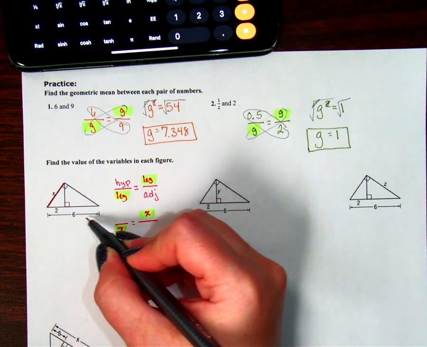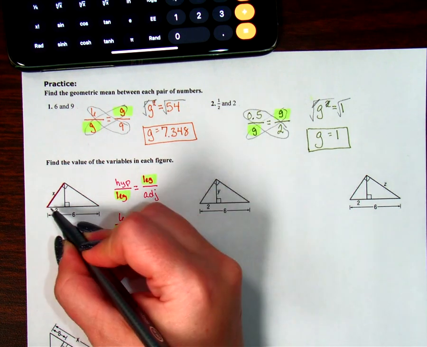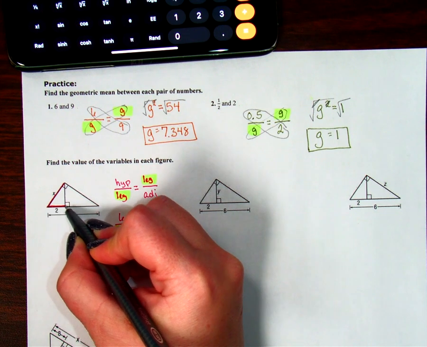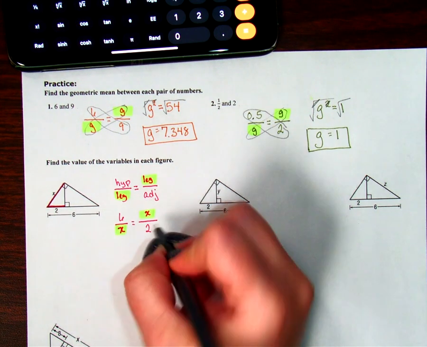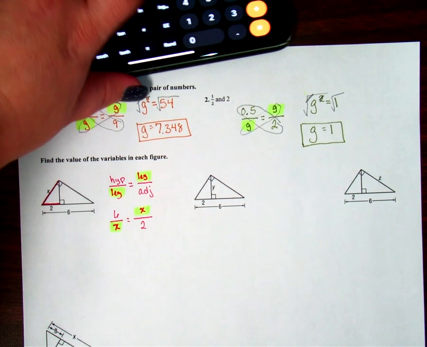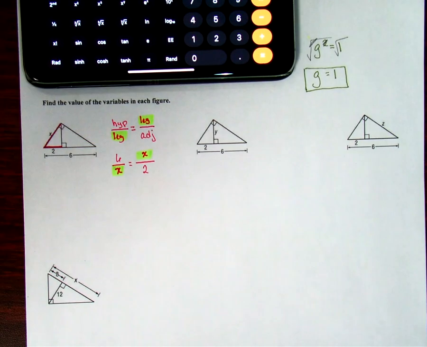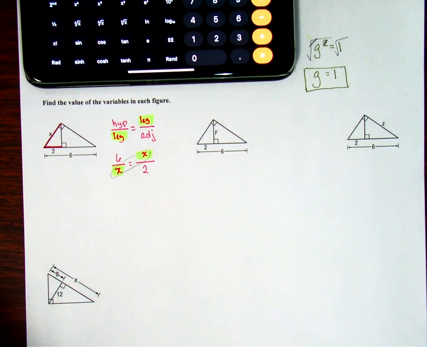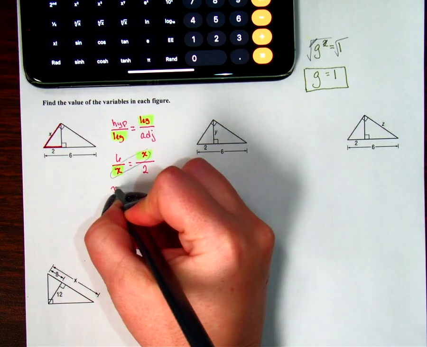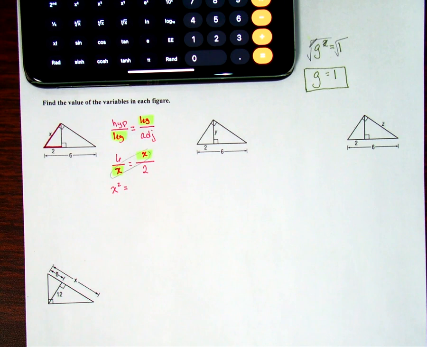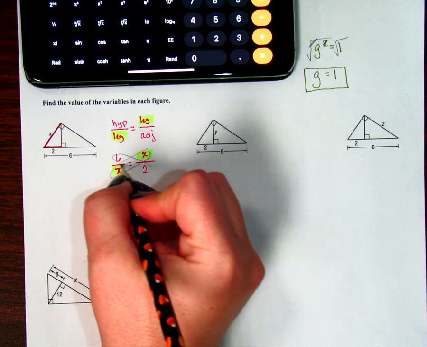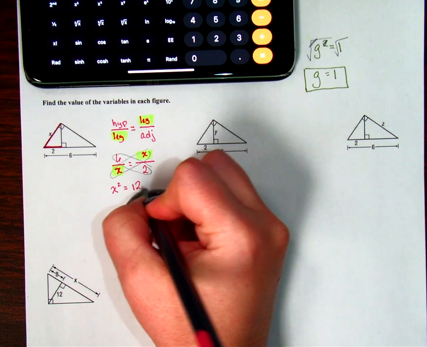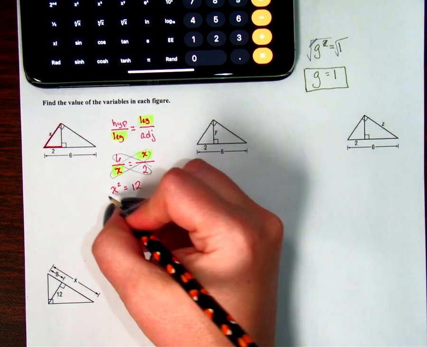They gave me the hypotenuse. The hypotenuse is 6, and then the adjacent part, so if I leave the end of the leg and start highlighting the hypotenuse, my adjacent part is 2. Okay, so now I just need to cross multiply and solve. So when I cross multiply here, x times x is x squared equals, and then here, 6 times 2 is 12. To get rid of a square, we square root.